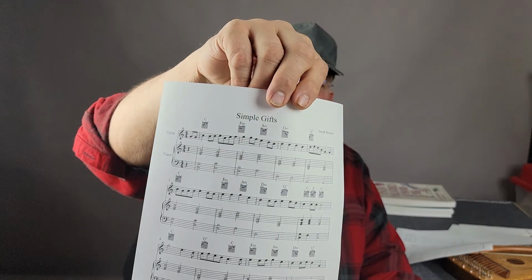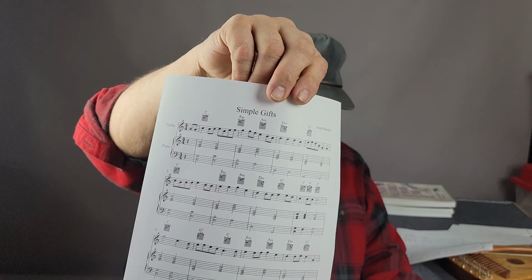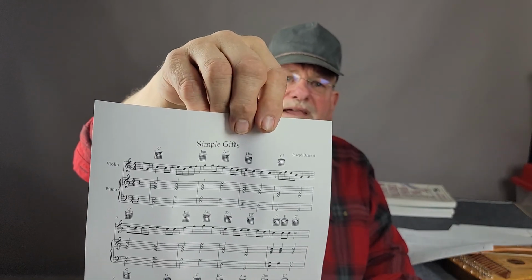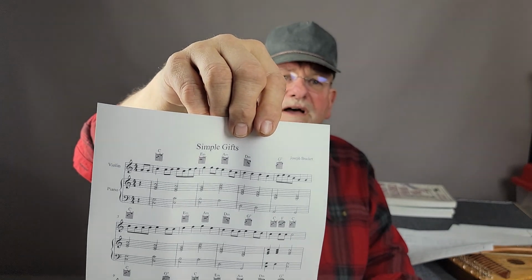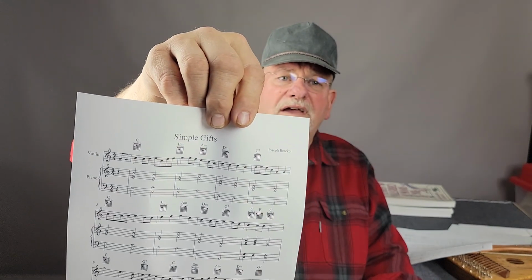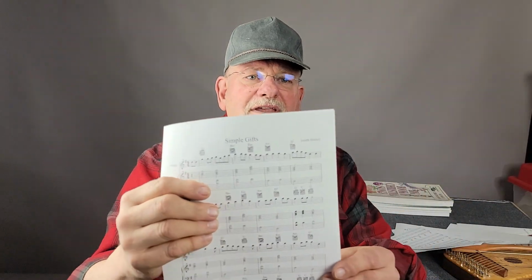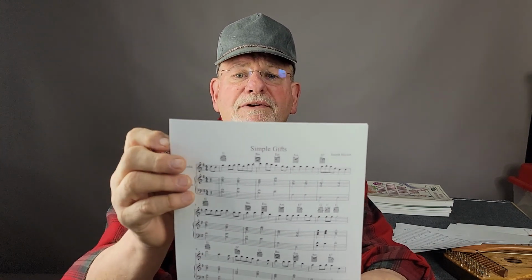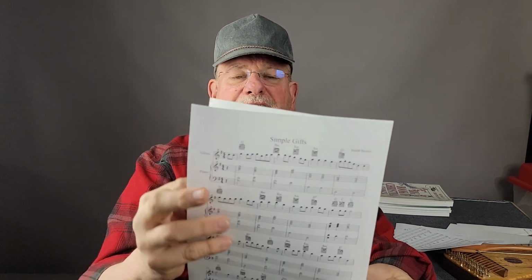I did a search on Simple Gifts. I found it. Yeah, I did do the violin. It has guitar chords at the top for accompaniment. Simple Gifts in the key of G. One sharp in the key signature. If it was the key of D, it'd have two sharps. As a matter of fact, I have that.